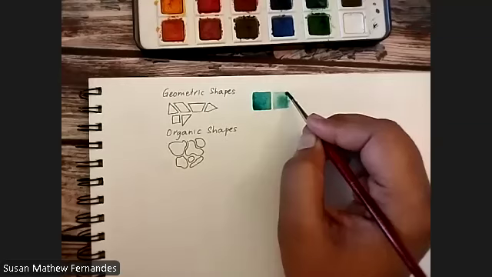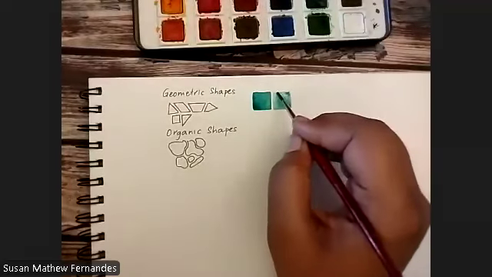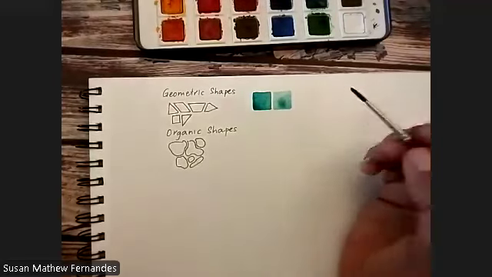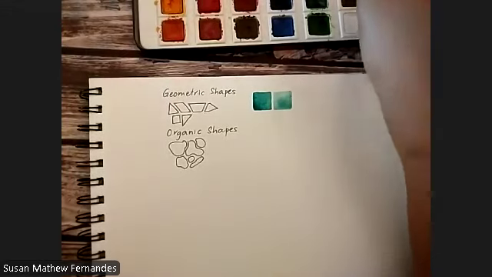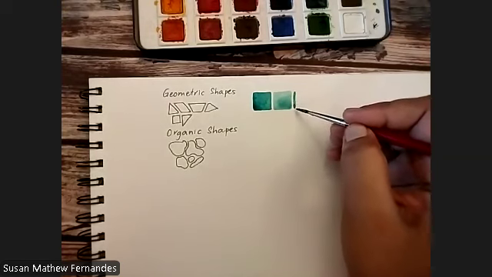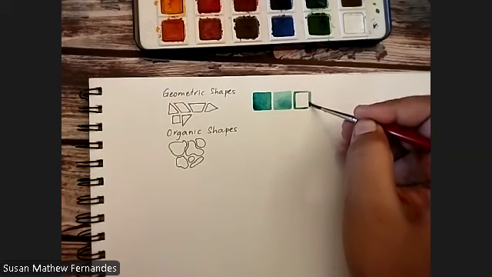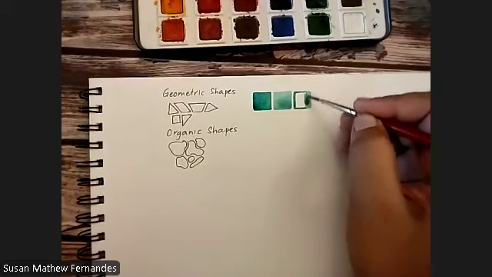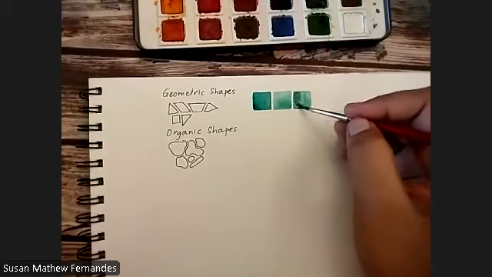And this time you'll notice it is lighter than my earlier square. Again, let the blobs be where they are. I'll go back in, take a little more pigment, make one more square next to it. Keep it as close as you can as long as it is not touching. The moment it touches, the water and the pigment will move across. Okay.